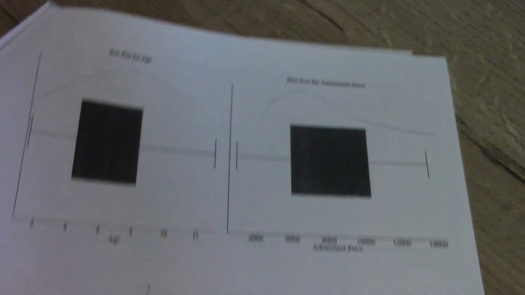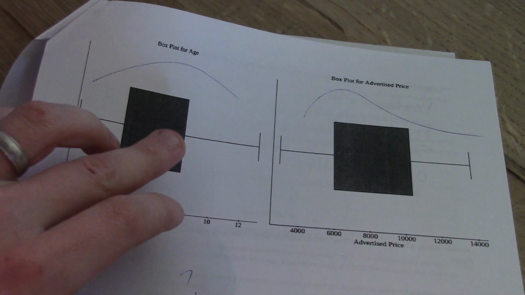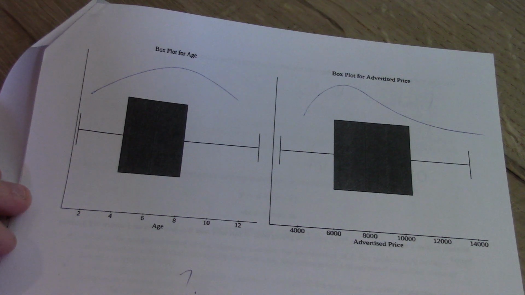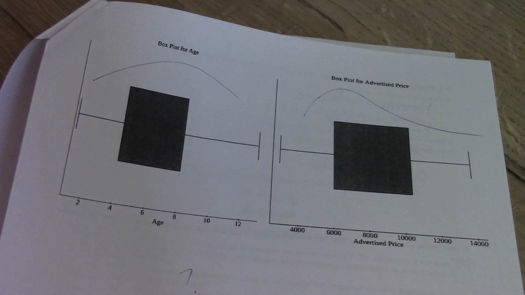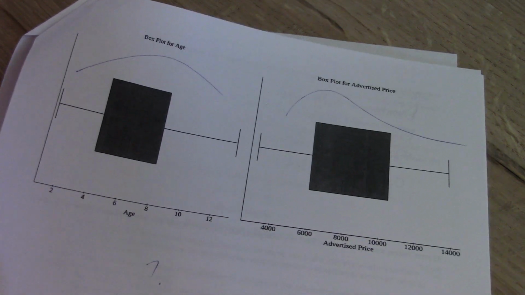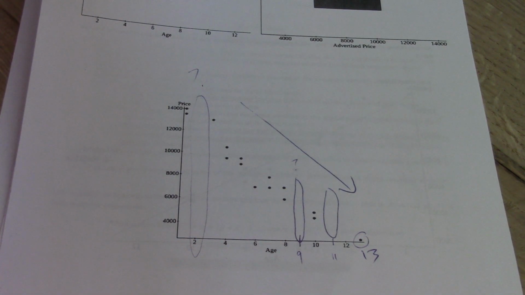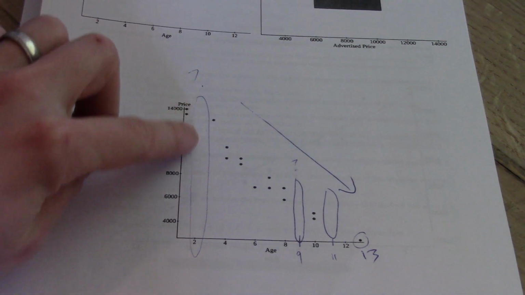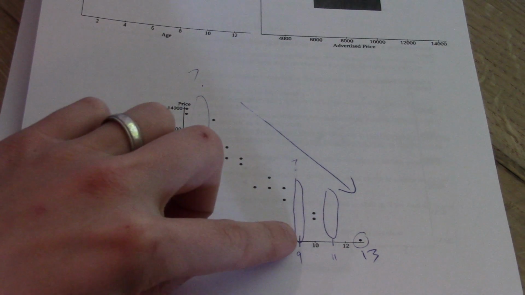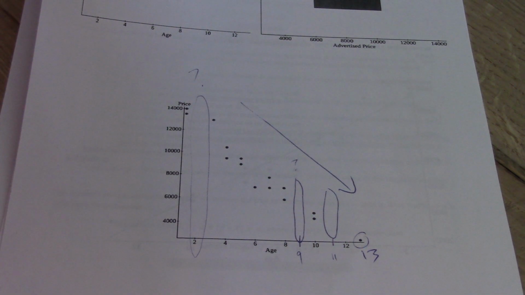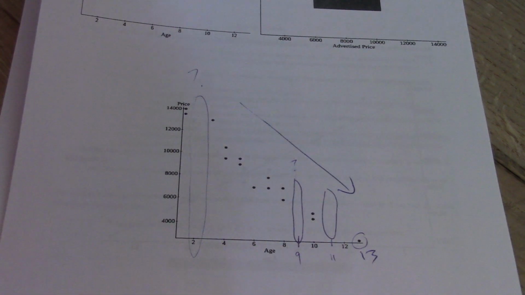We plotted these variables. They look pretty good. Nothing unusual that we need to correct, so no outliers specifically. We plotted both of them together with a scatter plot, and now you can visually see that negative association. What we noticed was we don't have any information for cars that are 2, 9, or 11 years old, or 12 for that matter.